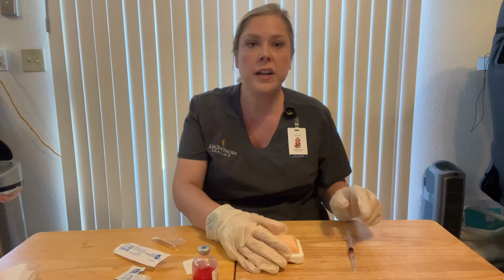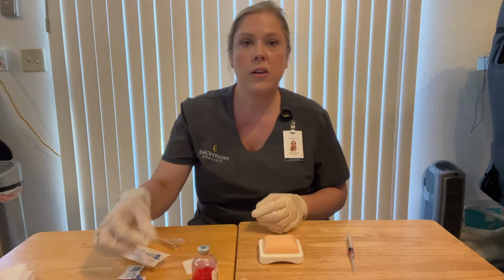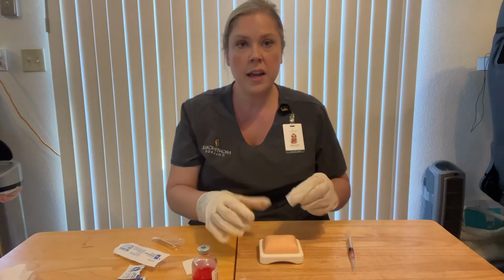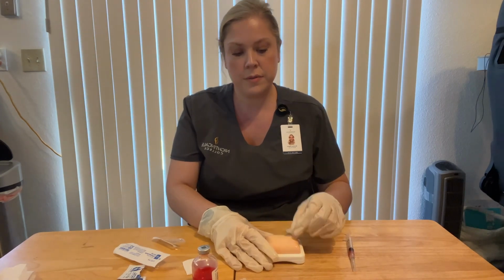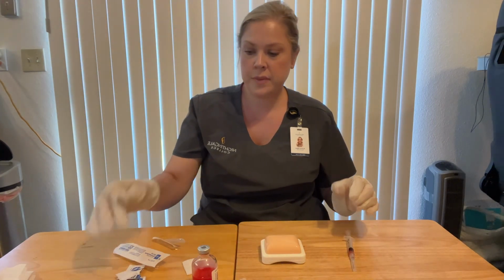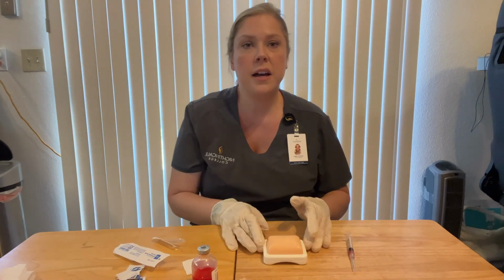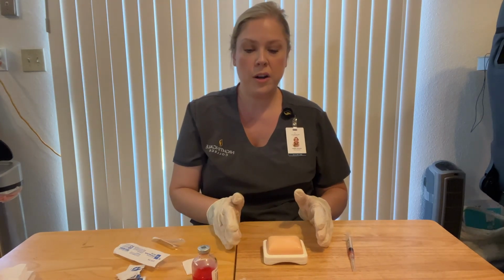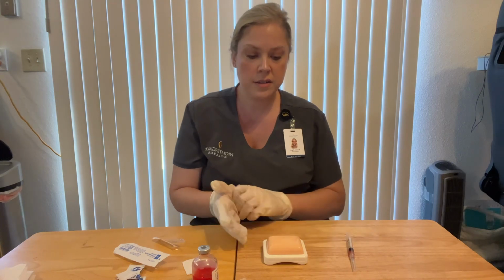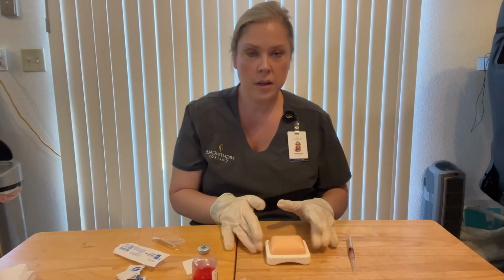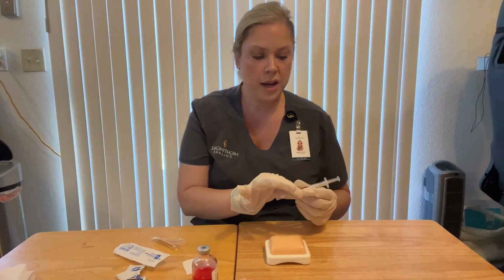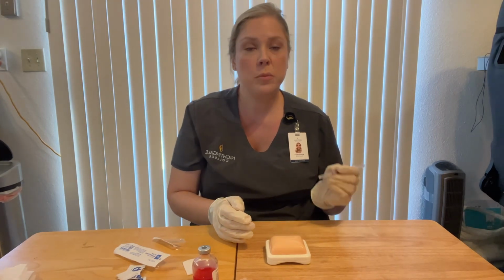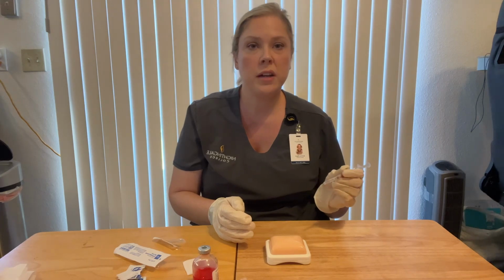Okay, perfect. Then I'd want to take an alcohol wipe and clean the injection site inside to outside about 5 centimeters. We want to let the site air dry and not blow on it or fan it dry with our hands. And then I'd want to hold the syringe with my dominant hand between my thumb and my forefinger, kind of like I'm holding a dart.